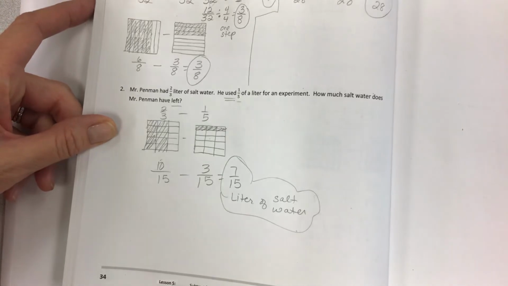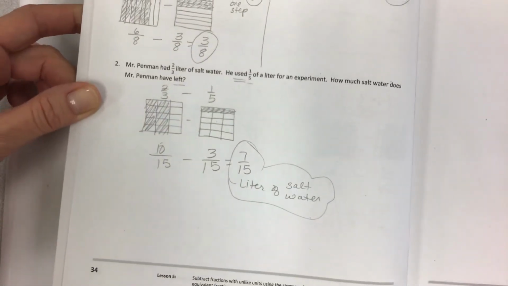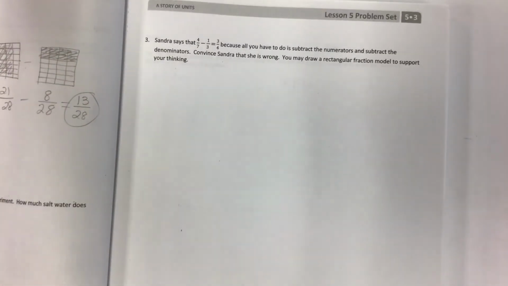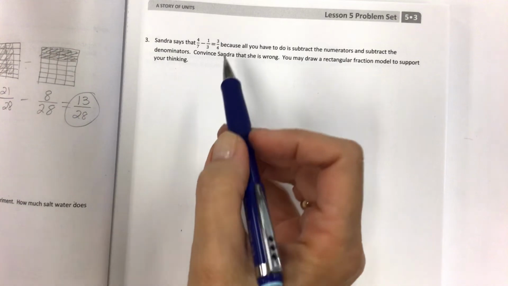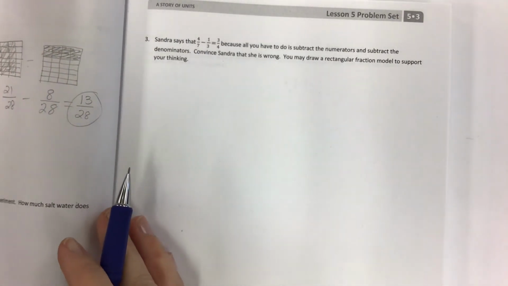And finally, the last one. I hope you guys could see that the whole time, just in case you couldn't, or I was working off the page. There it is. And then Sandra says that 4/7 minus 1/3 is 3/4 because all you have to do is subtract the numerators and subtract the denominators. And you'd be like, no, you can't do that. Convince Sandra that she is wrong, in a kind way, of course.